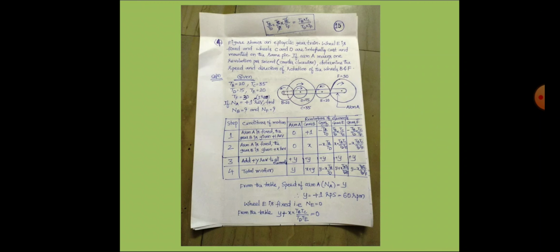Next, gear F is in mesh with gear E. So with respect to the previous one always, it is TB by TD into TC by TF, and it is rotating in clockwise, therefore minus. Like that, first arm is fixed, 0. Gear B rotated by 1 revolution in anti-clockwise, therefore plus 1.